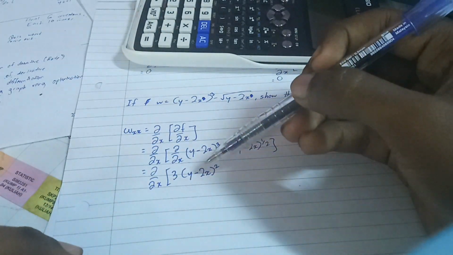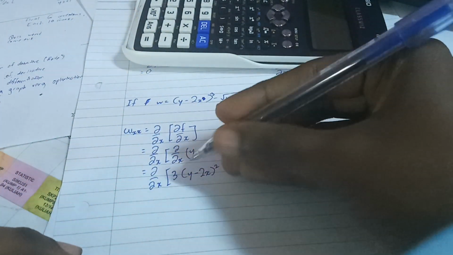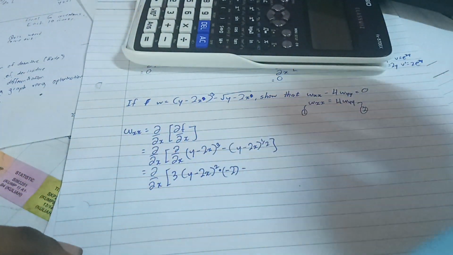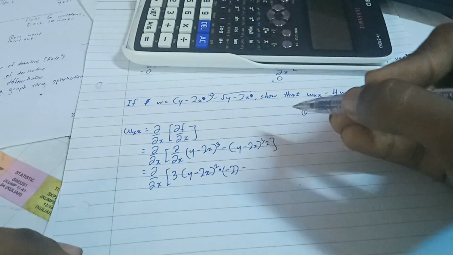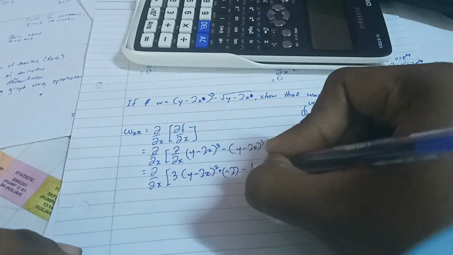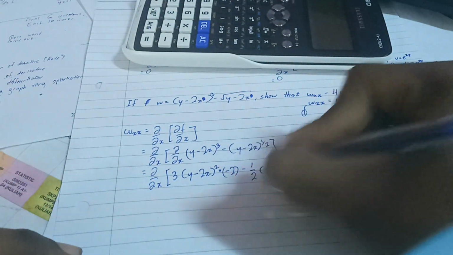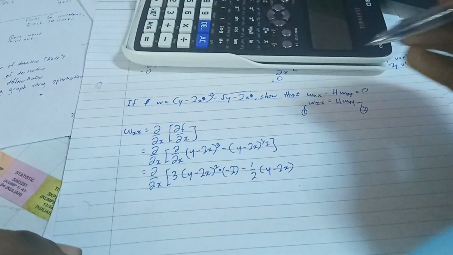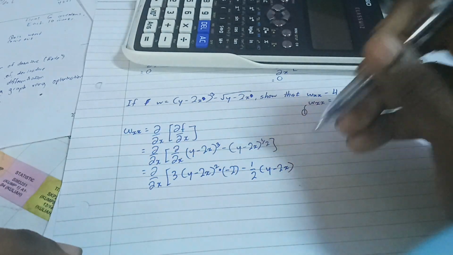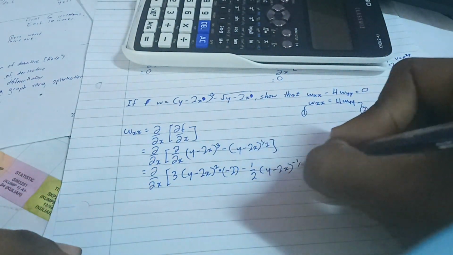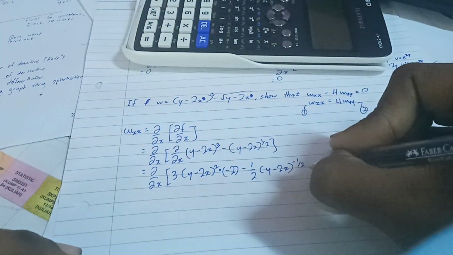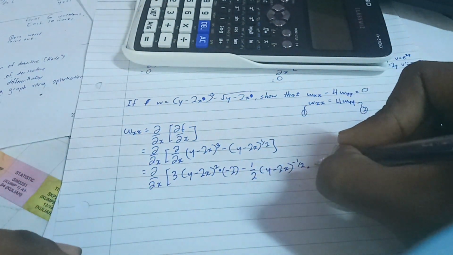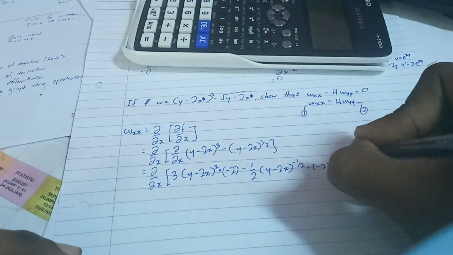Since it's with respect to x, we'll get negative 2 here, times negative 2, and minus for this side, the power will go in front, which is half, and we write back y minus 2x. Since the power was half, now we minus it by 1, so we'll get negative 1 over 2, then times the derivative of the inside, which is negative 2.